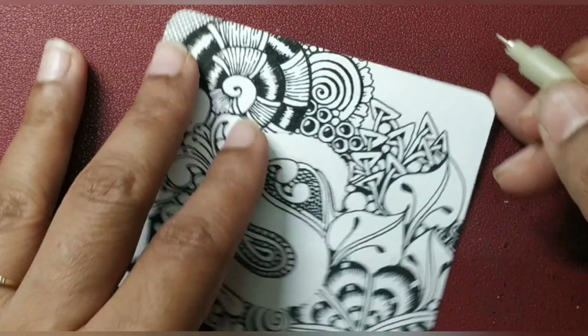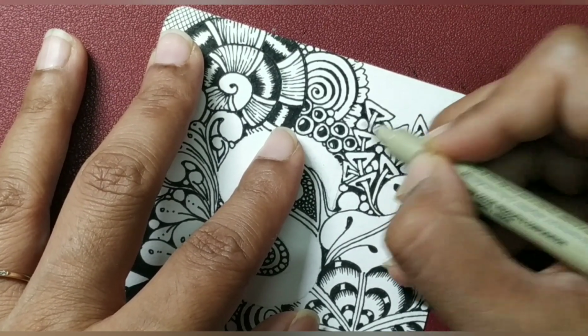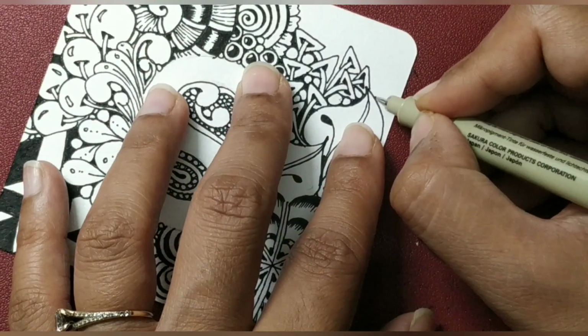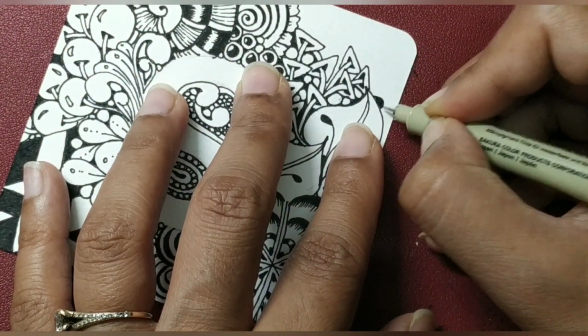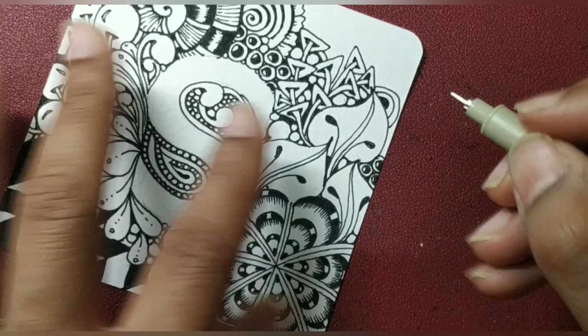Small petals. Right, again some moons, some printums, whatever you feel like.